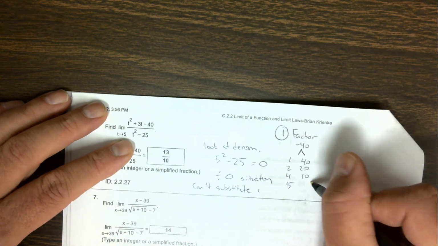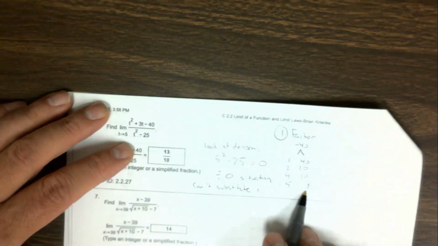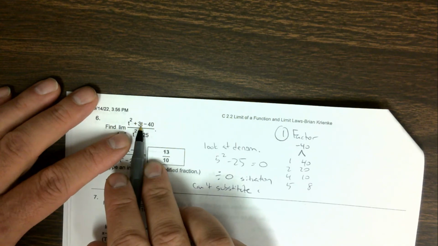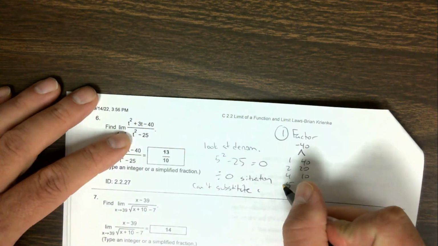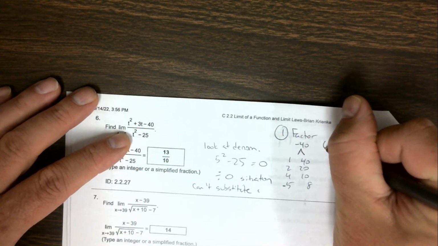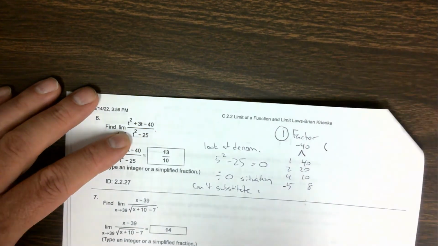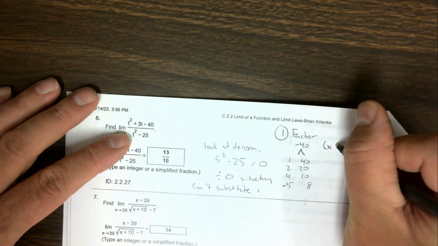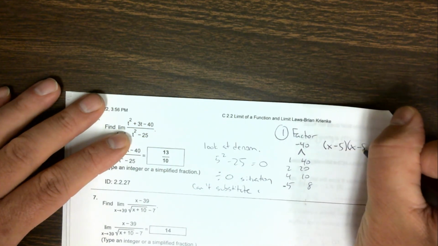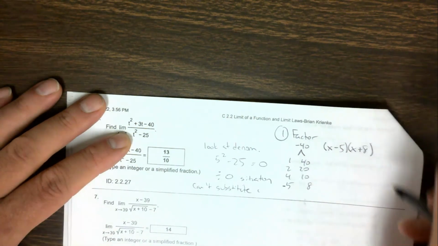Well, we want the one with 5 and 8 because we're trying to get 3. And since the 3 is positive, I need the 5 to be negative. So that means this factor, I'm going to use x instead of t. I'm going to have x minus 5, and I'm going to have x minus 8. I'm sorry, plus 8. So that's my numerator.